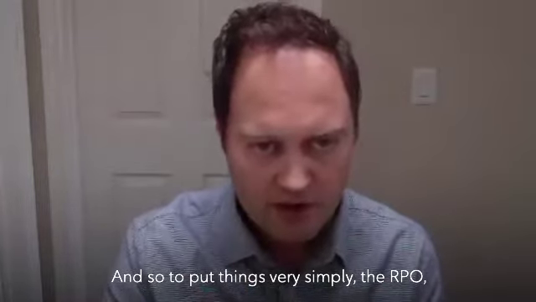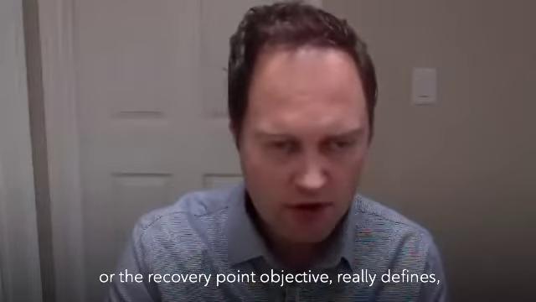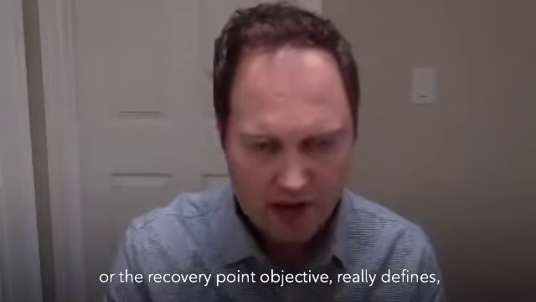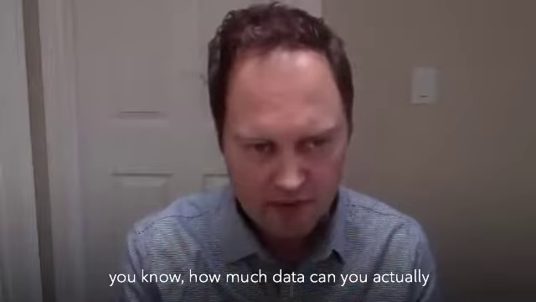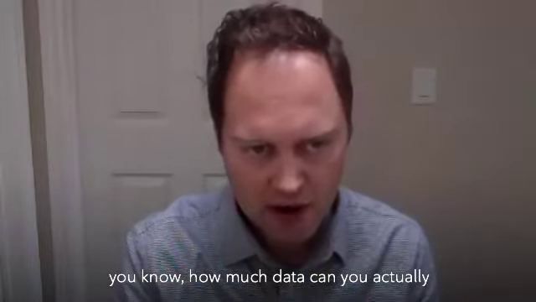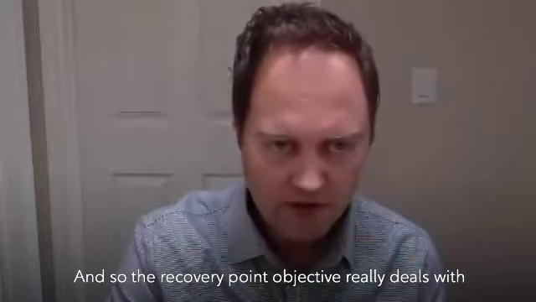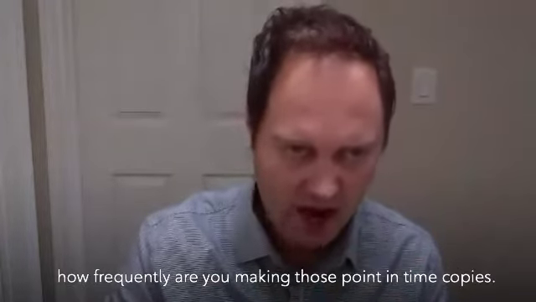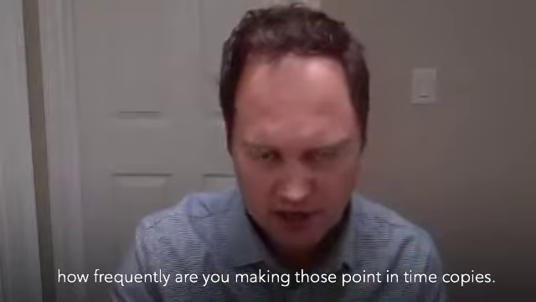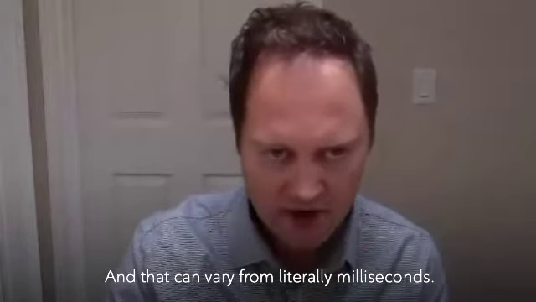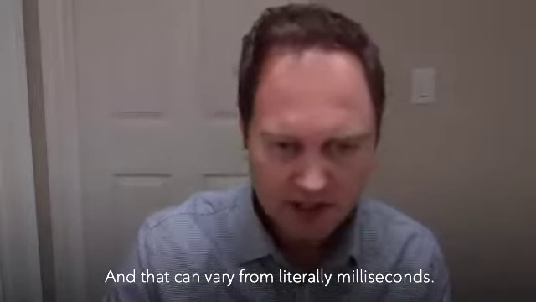And so to put things very simply, the RPO, or the recovery point objective, really defines how much data can you actually afford to lose when you need to recover. And so the recovery point objective really deals with how frequently are you making those point-in-time copies. And that can vary from literally milliseconds.